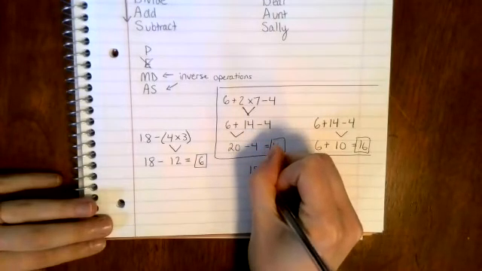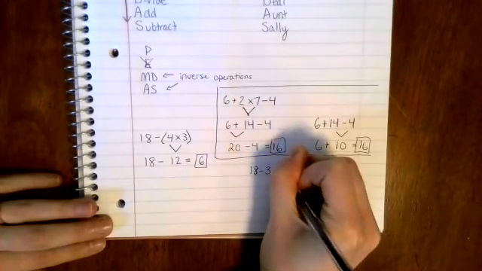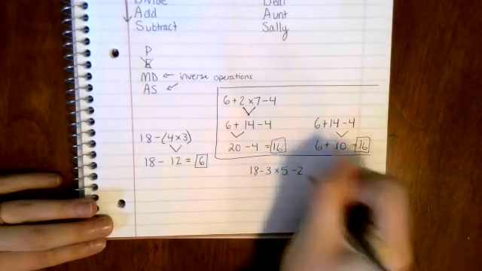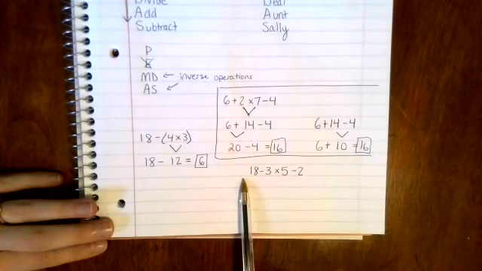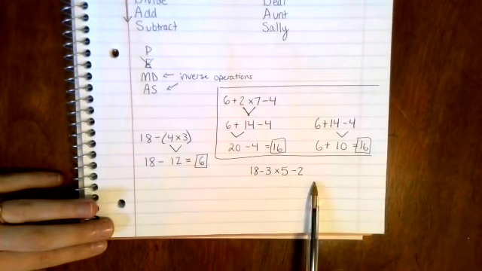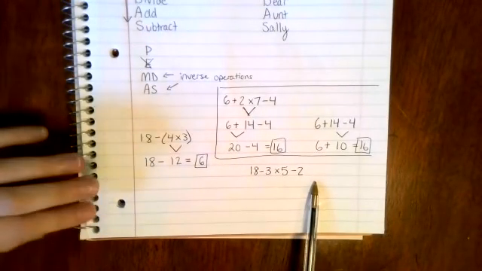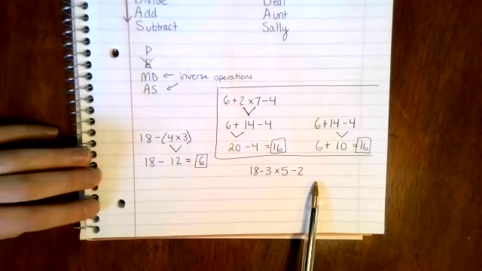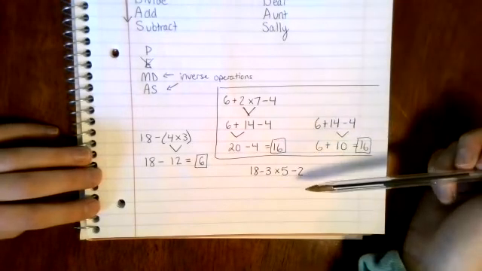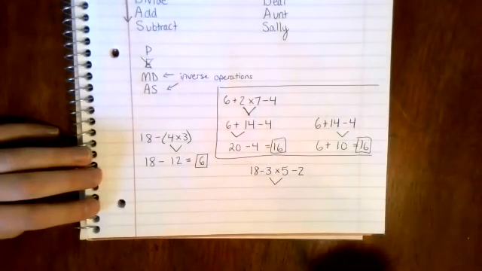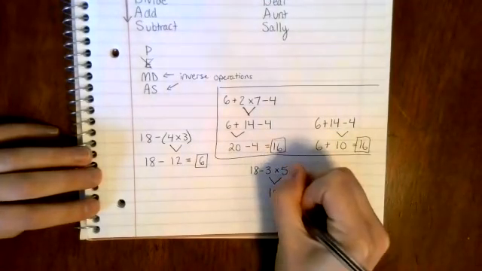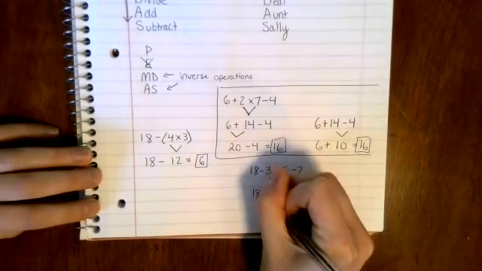What if I had 18 minus 3 times 5 minus 2? Okay, again, we have to think in terms of PEMDAS. We cannot just work from left to right like we do when we read. So I do not see any parentheses. Obviously, there's no exponents. M stands for multiplication. I do see some multiplication, so I'm going to do that first. 3 times 5 is 15. Bring down the rest of your problem.